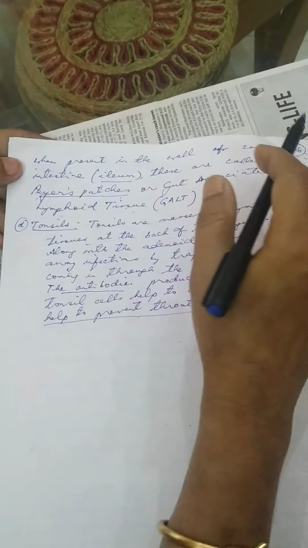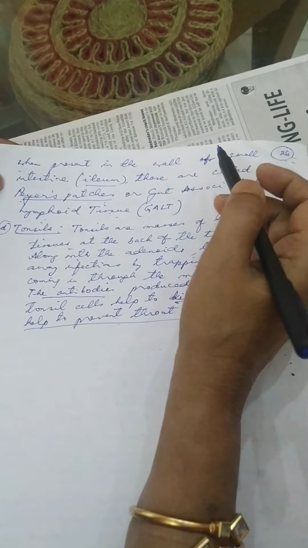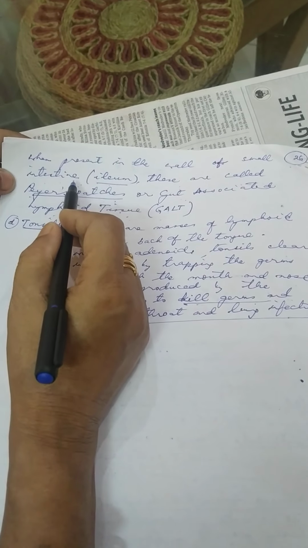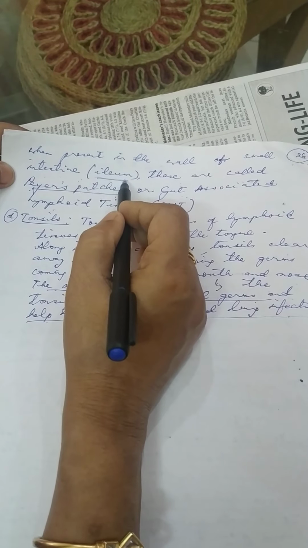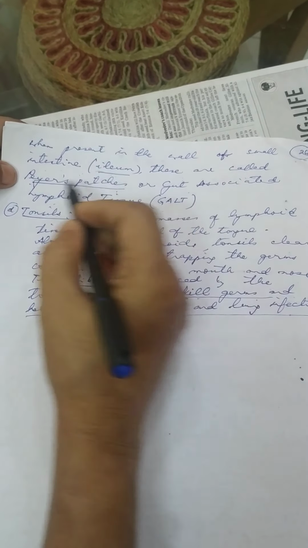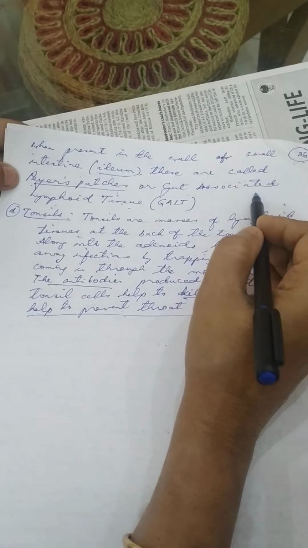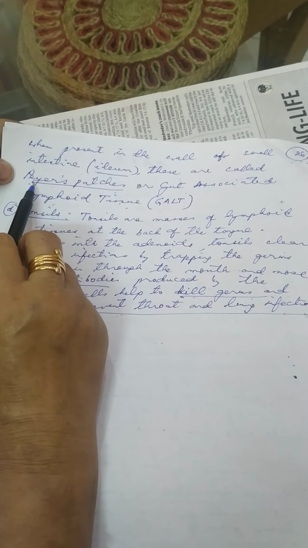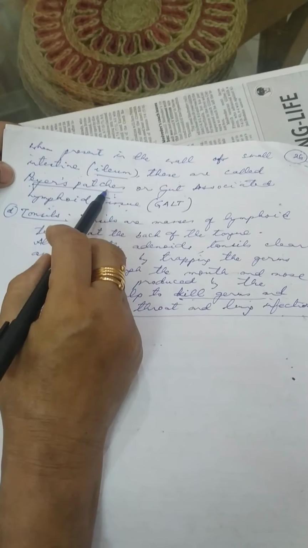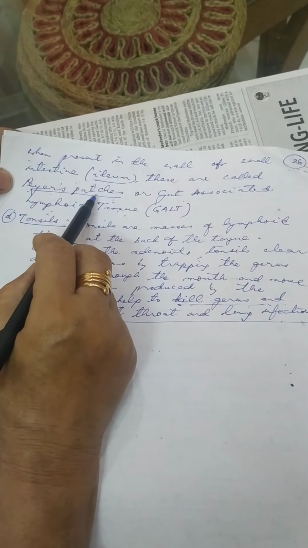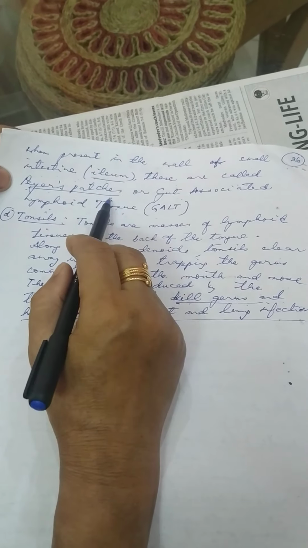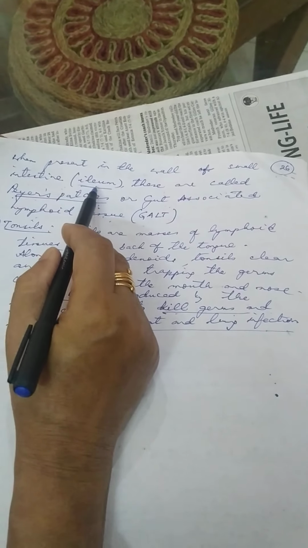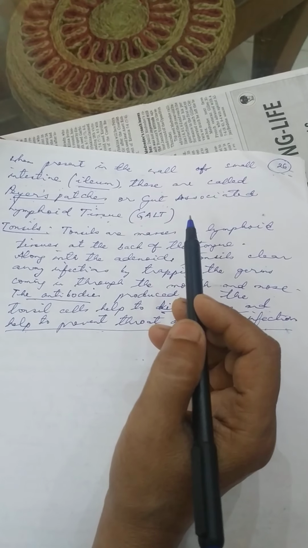Now, when the mucosa-associated lymphoid tissue is present in the wall of the small intestine, that means in the digestive canal, especially in the ileum part, then these are called Peyer's patches or gut-associated lymphoid tissue, that is GALT. So remember, you may get a question, what are Peyer's patches? You are going to write that Peyer's patches are mucosa-associated lymphoid tissue. And where are they present? They are present in the wall of the small intestine, especially in the ileum part.